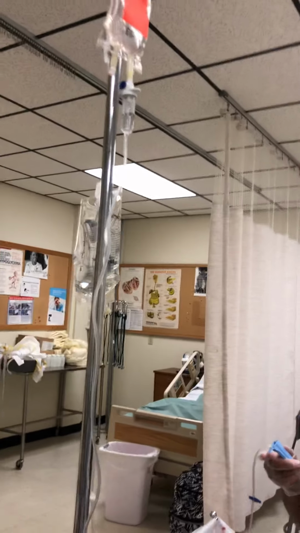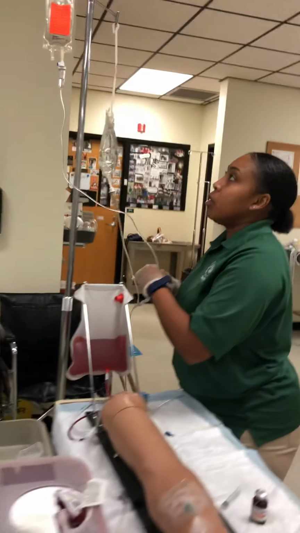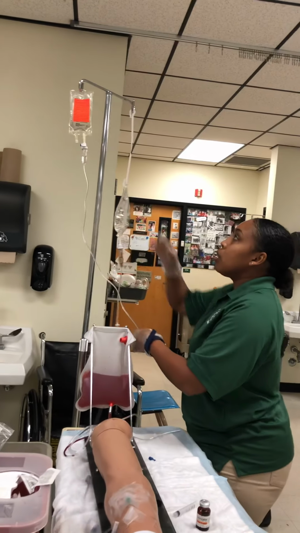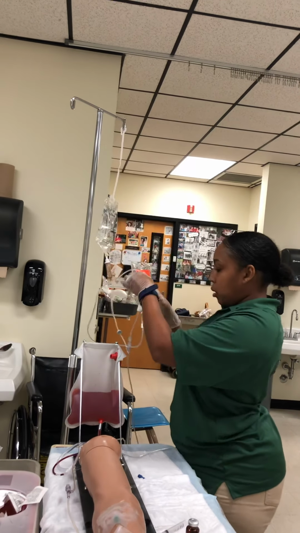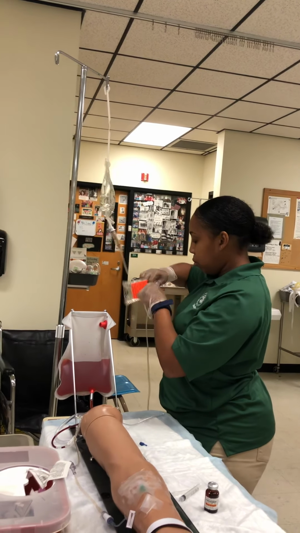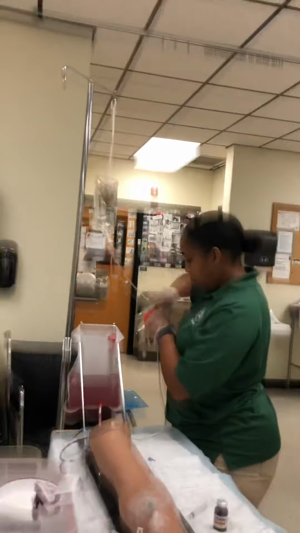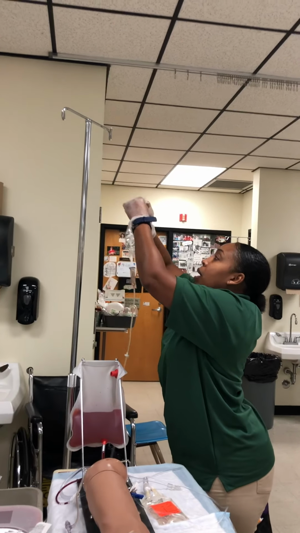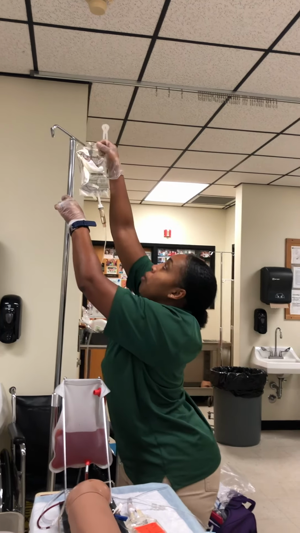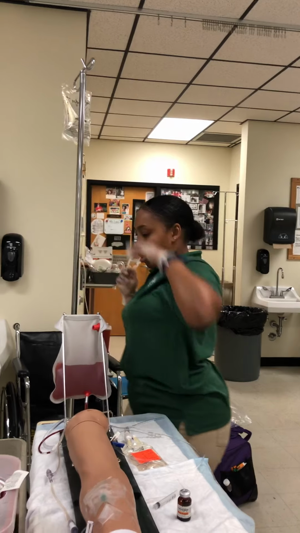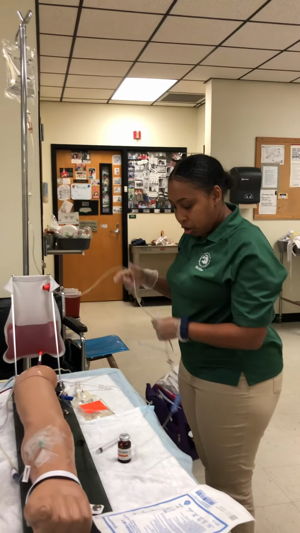Our infusion is complete, so now we're gonna close it off, clamp up our secondary tubing. We're gonna get ready to disconnect our piggyback secondary set. Okay, we're gonna disconnect. We're gonna take our primary and we're gonna raise it back up, and we're gonna adjust our primary flow rate back to the previous MD order. We're gonna regulate it. We're gonna put it on a pump at 100 milliliters per hour.